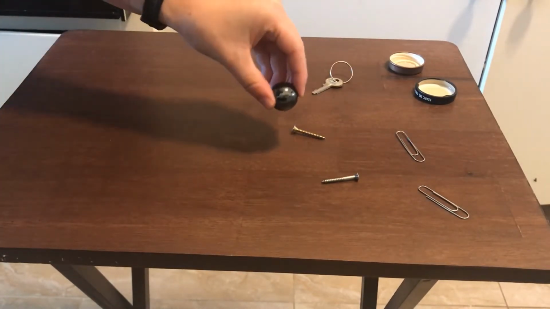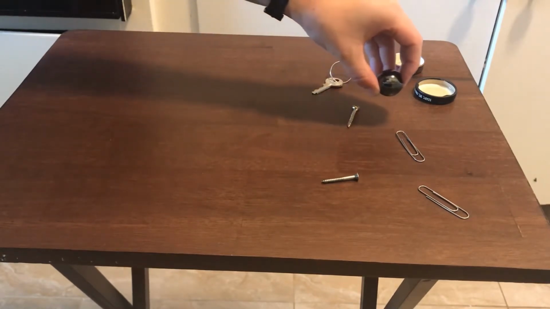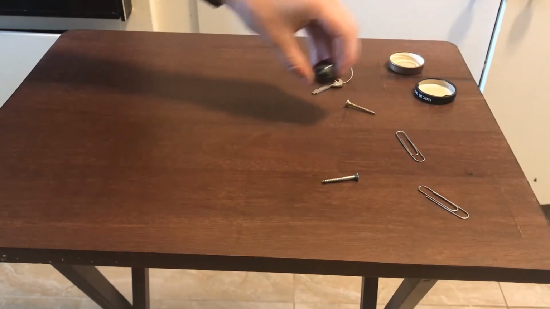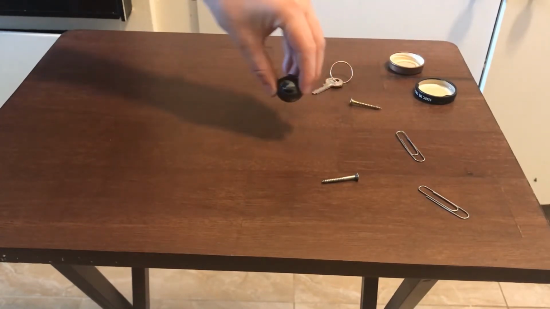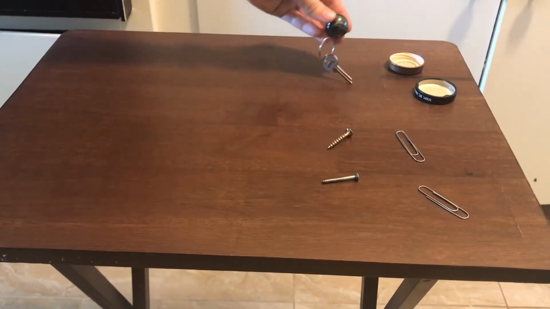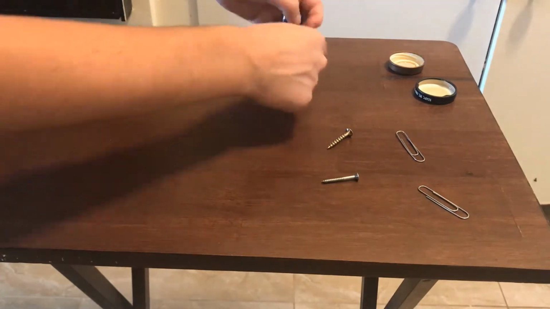And the screw even, you can get the screw to roll towards the magnet. The force between the magnet and the metal object starts interacting before they even come in contact.